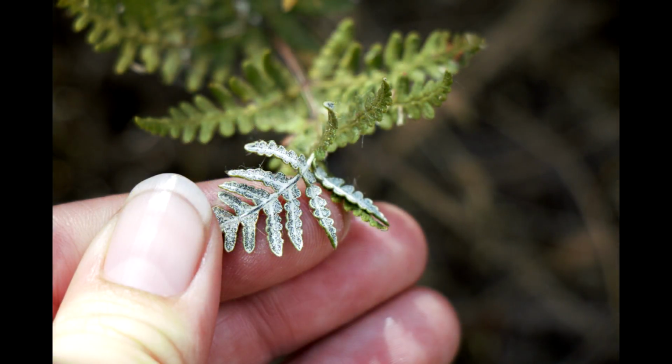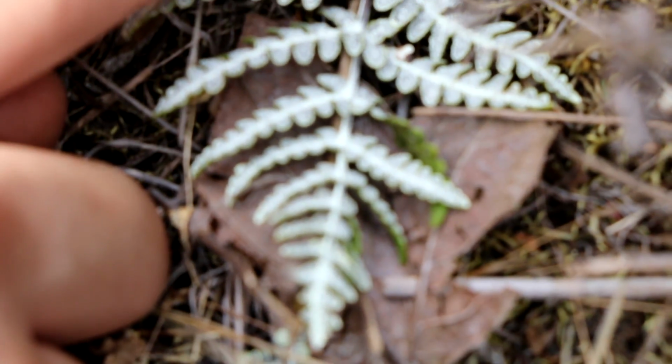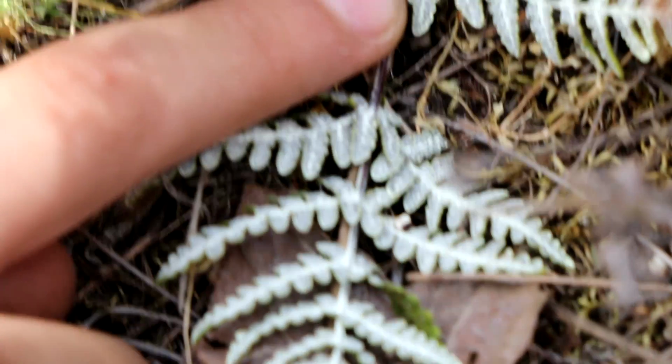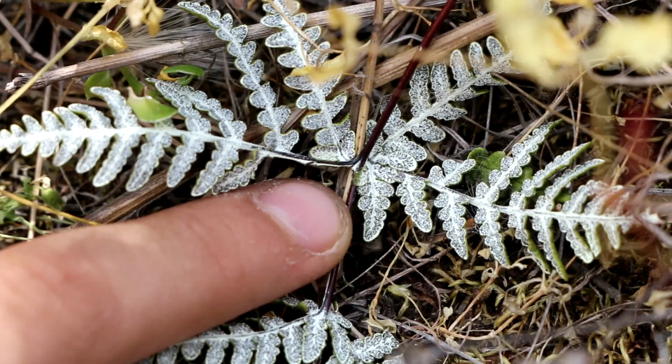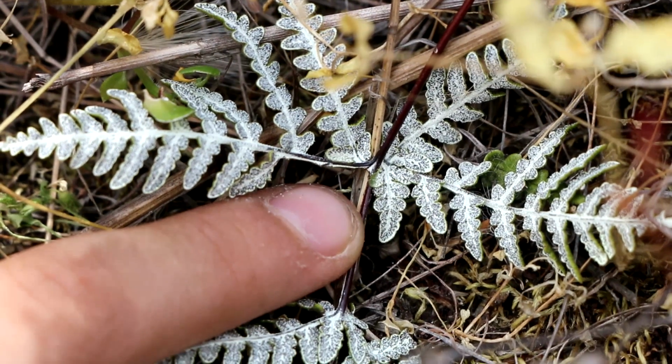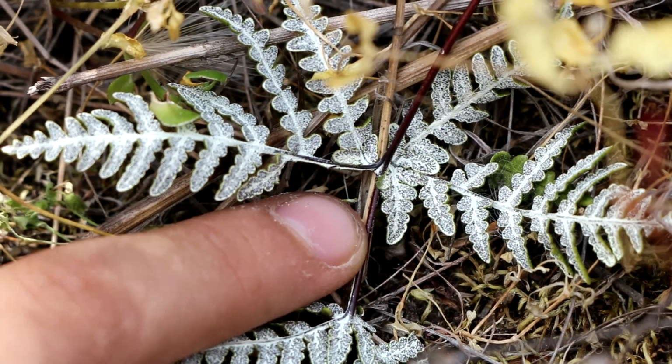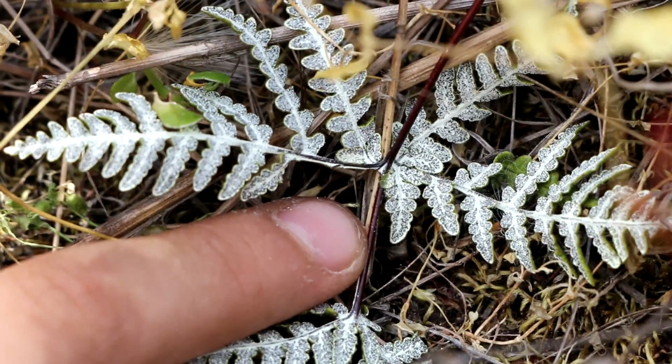Look at the bottom of this frond. See the little bumps? Those are sori, which is what we call groups of sporangia. The sporangia hold the spores that will grow into new ferns.